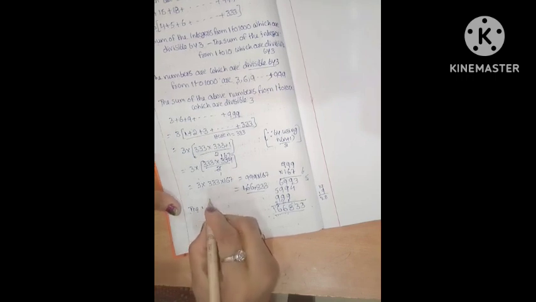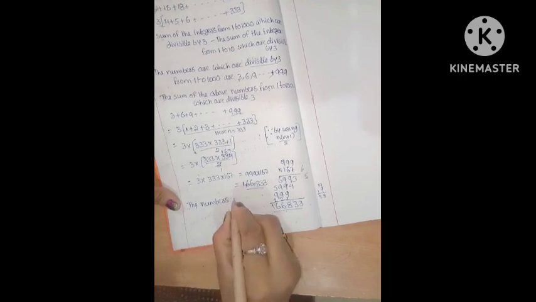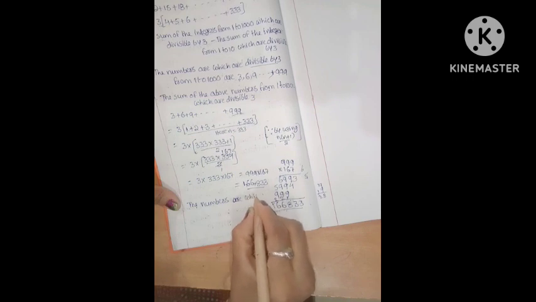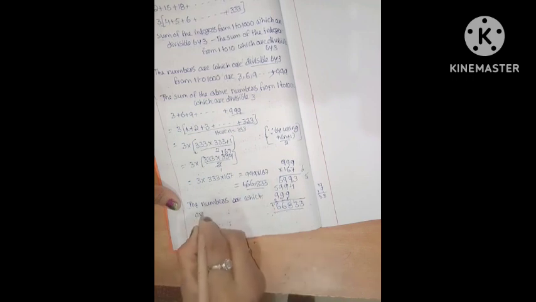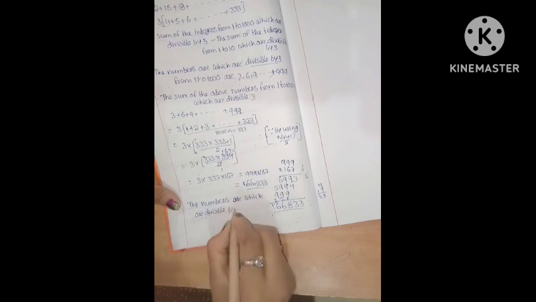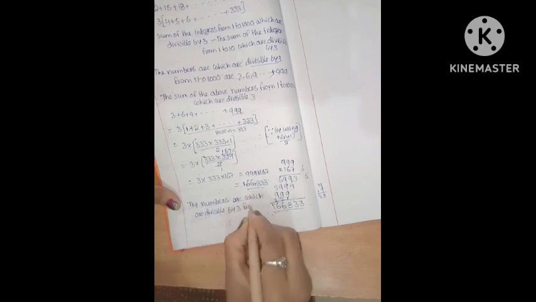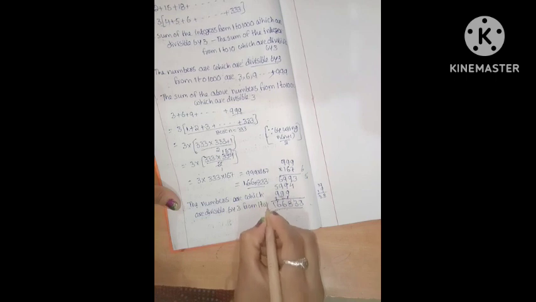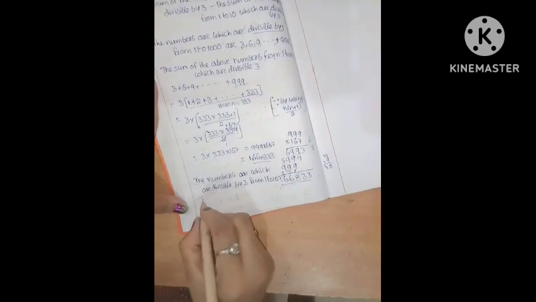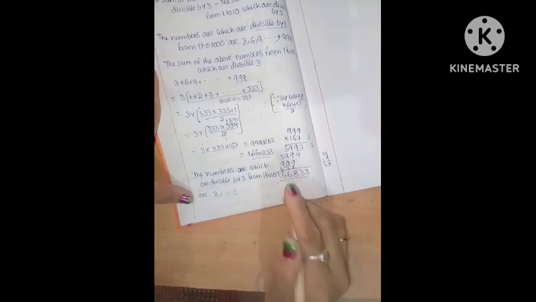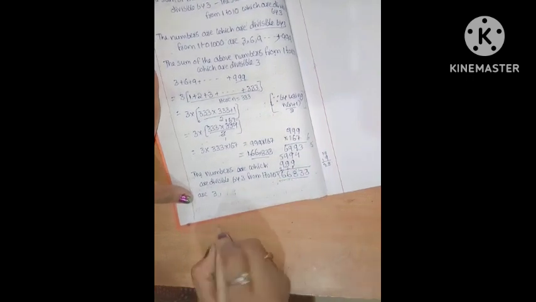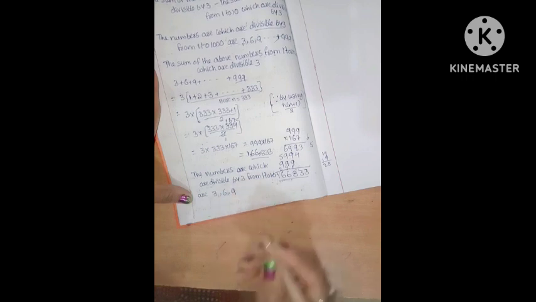Write the numbers which are divisible by 3 from 1 to 10. Okay, the multiples of 3 up to 10 only: 3, 6, 9.